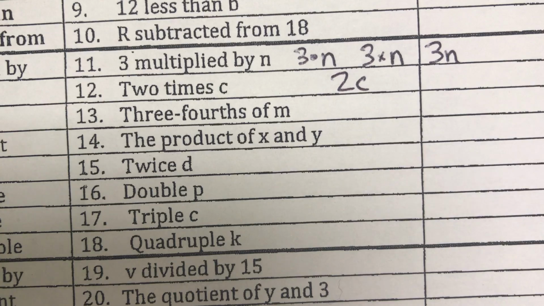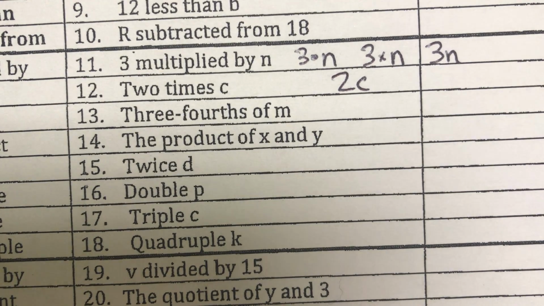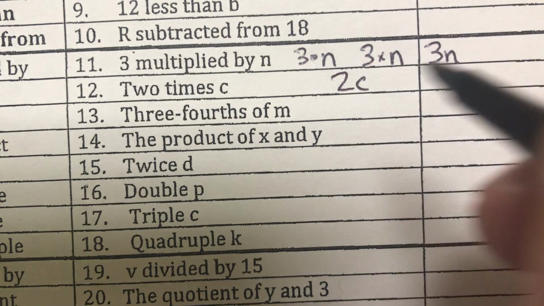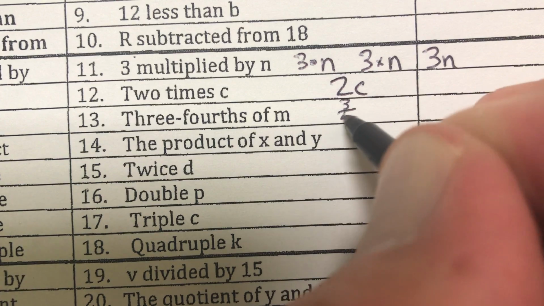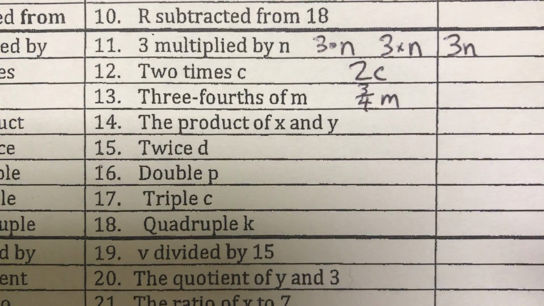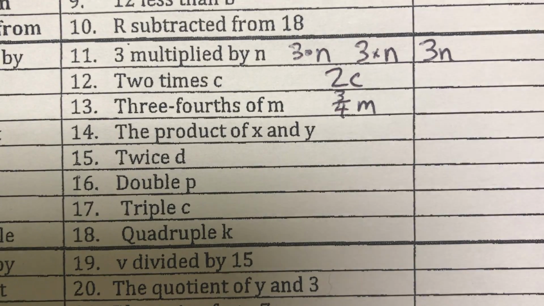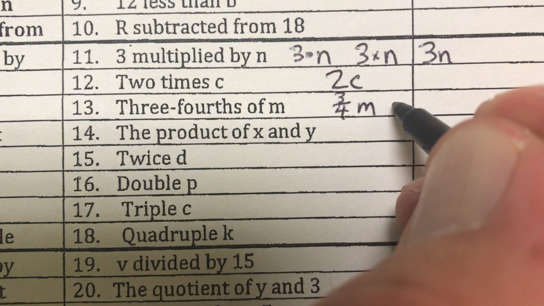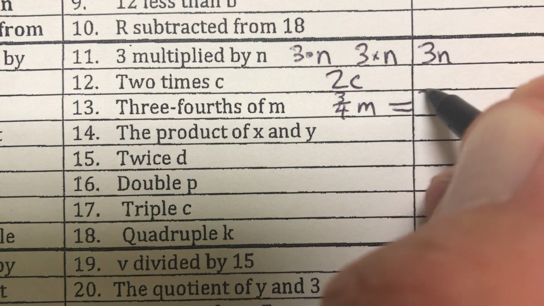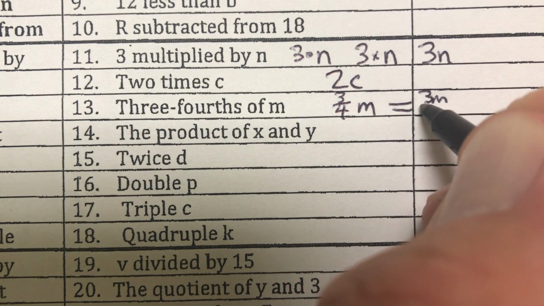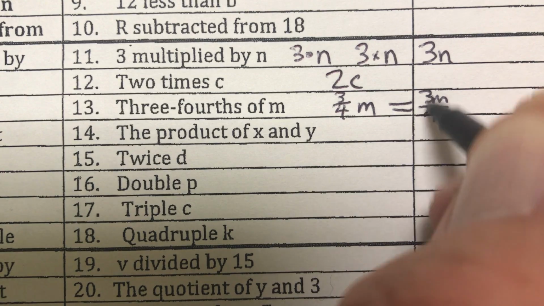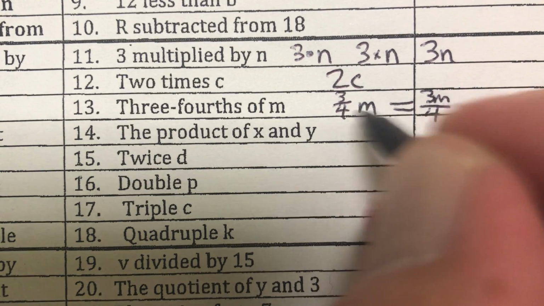3/4 of m, we're taking 3/4, the fraction, and multiplying that to m. So we'd have 3 over 4 m. Another way you might see it, and this would be the same thing, is you put both of them on the top, the 3 and the m, and divide that by 4. These two things mean the exact same thing.